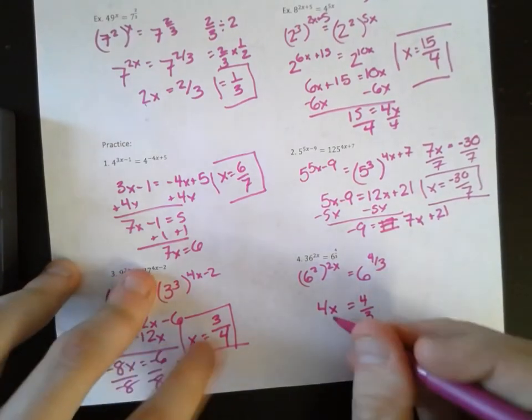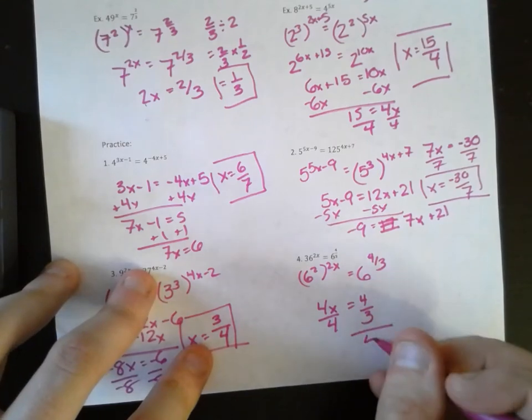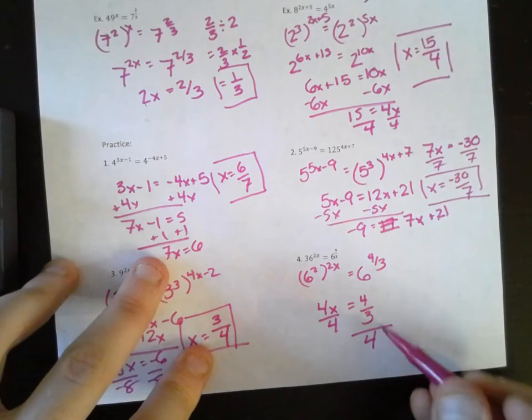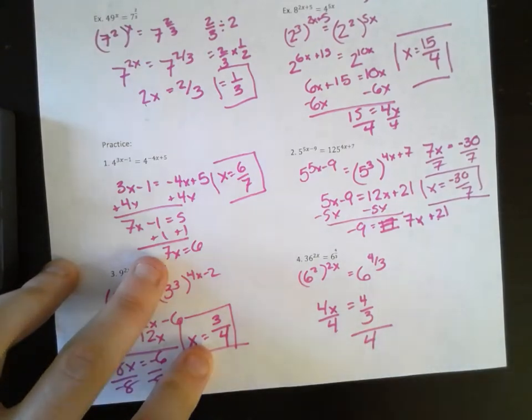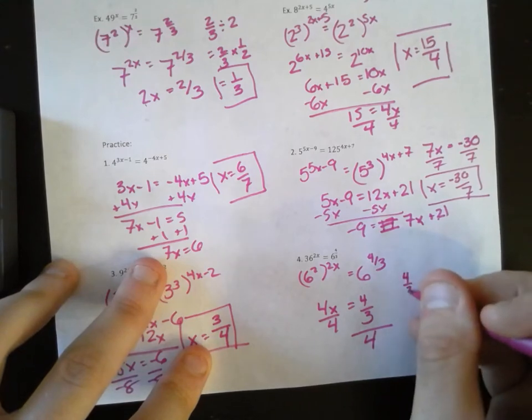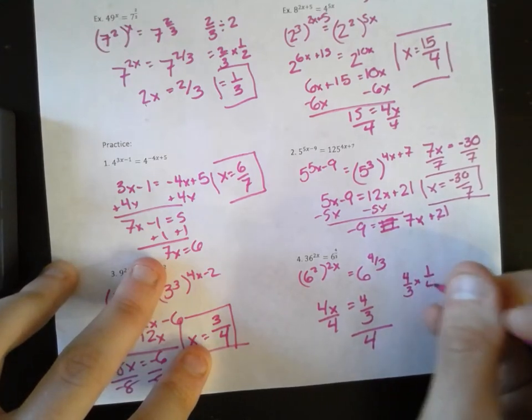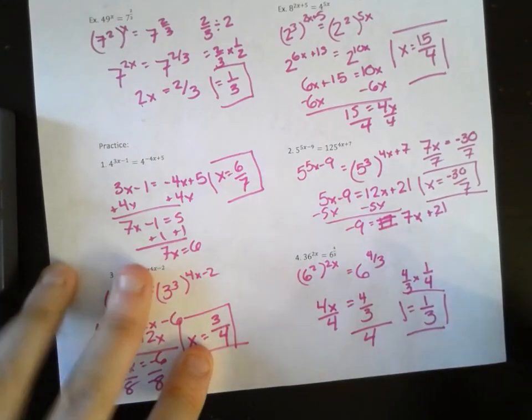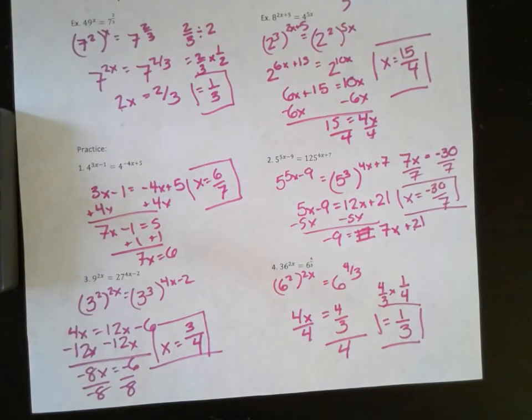If I'm going to divide by 4, that's the same as multiplying by 1/4. Because again, when we divide by a number, you can also multiply by the reciprocal. That's just common knowledge. So if I do 4/3 multiplied by the reciprocal, I'm going to get 1/3. Again, guys, that's just fraction work, okay? So that is solving the exponential functions that we have to solve in Math 1. There's nothing else to it.